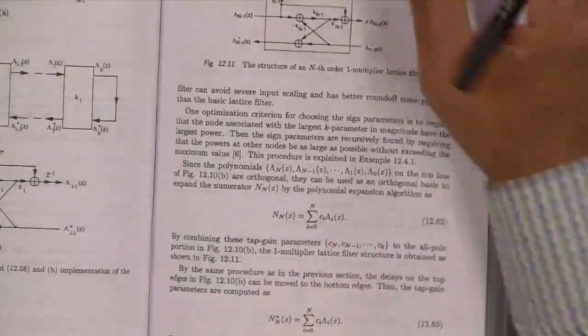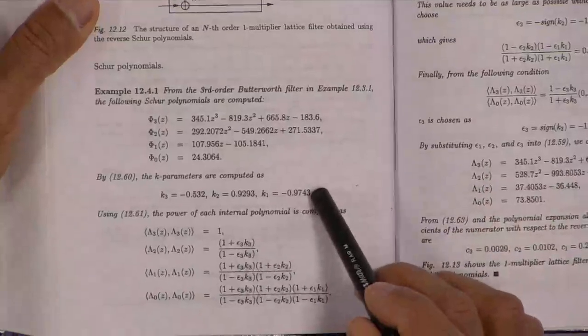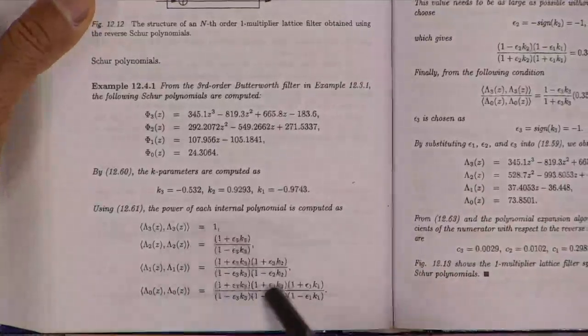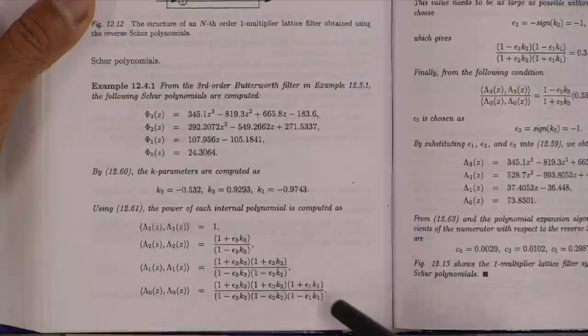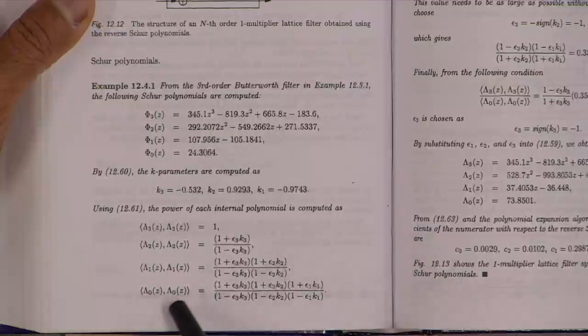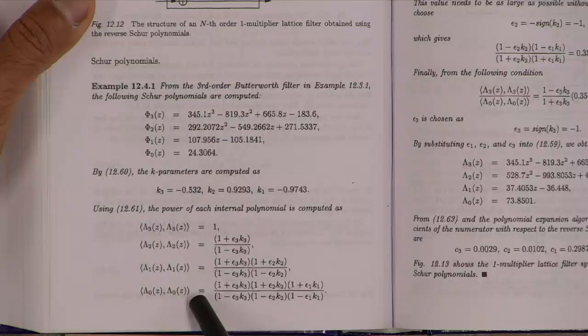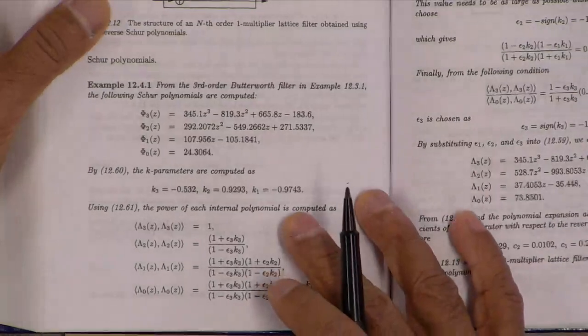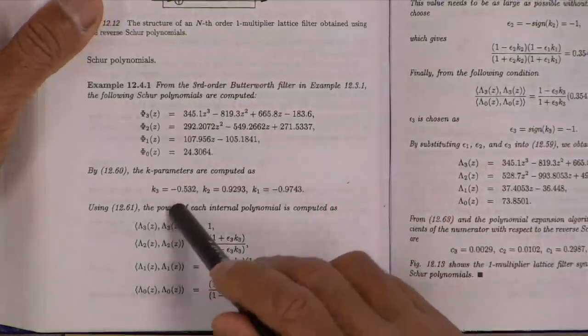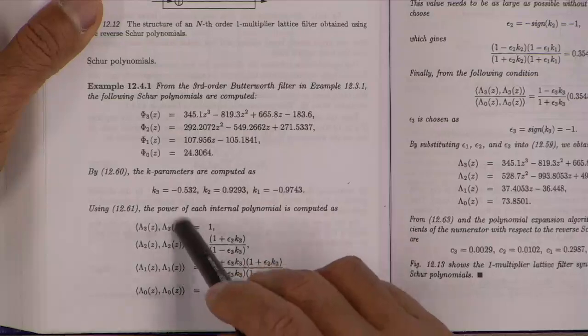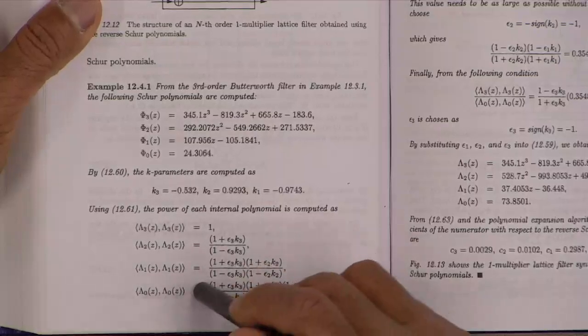In this case, because the k1 magnitude is maximum, and if you look at which of these inner products is associated with k1, that's this lambda 0. So we assume that this polynomial inner product of lambda 0 is the maximum. That means no other inner product can be more than this inner product.